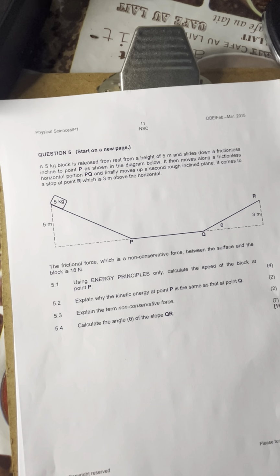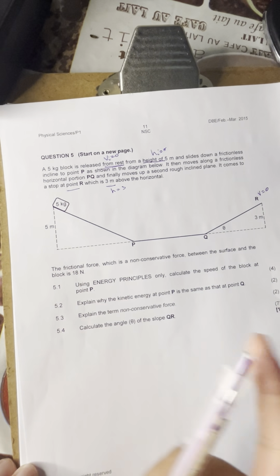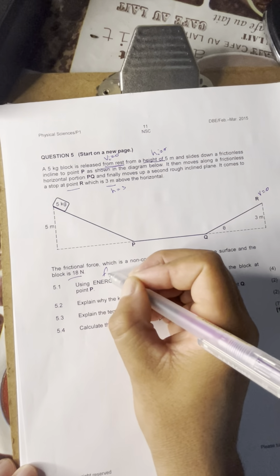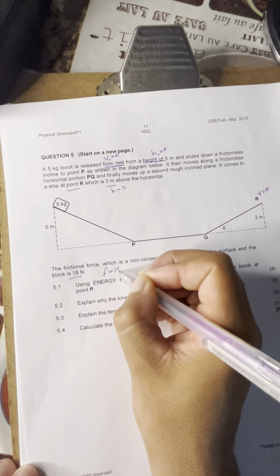The frictional force, which is a non-conservative force between the surface and the block, is 18 newtons. So let's write this down. Keep it. Frictional force is 18 newton. So we pretty much have everything that we need to go about getting this 15 marks. The paper was 15 marks in 2015. Using energy principles only. Please keep this in mind. When they say use energy principle only, you'll only use those 3 that I've shown you before.